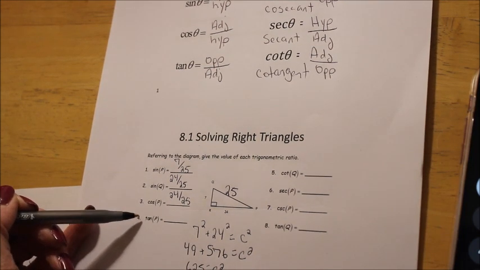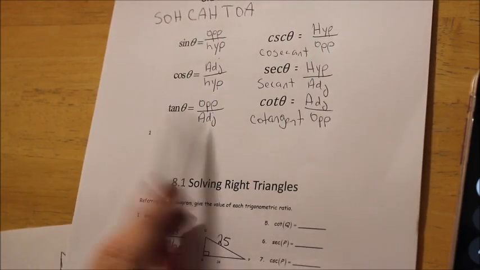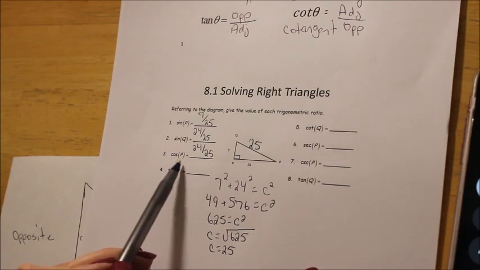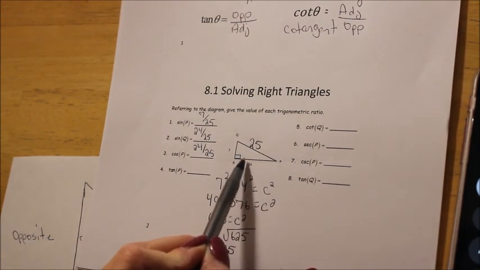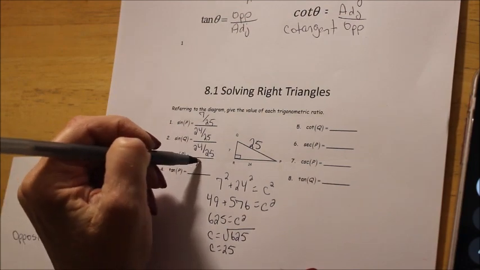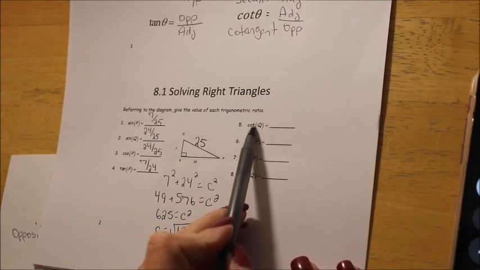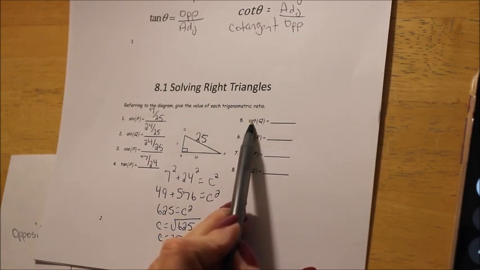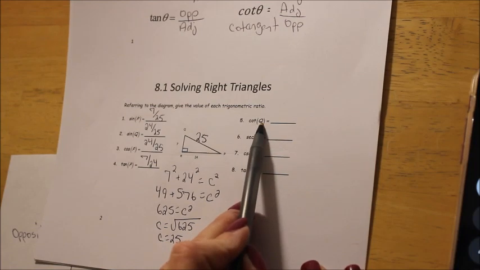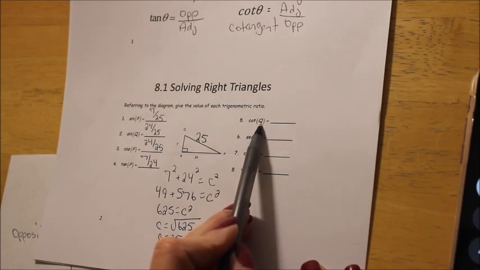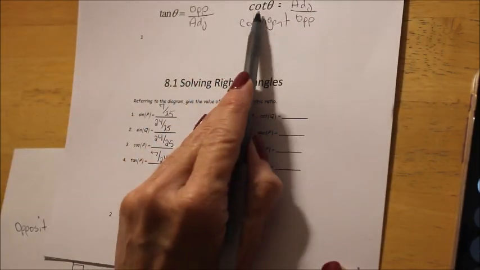And the last one on this side is the tangent of P. Well, remember, tangent is opposite over adjacent. So the tangent of P, here's P, would be opposite over adjacent, 7 over 24. Okay, now let's come over here, and we want to know the cotangent of Q. Well, remember, the cotangent is the reciprocal of the tangent of Q. Well, we did not find the tangent of Q here, so let's come up here.